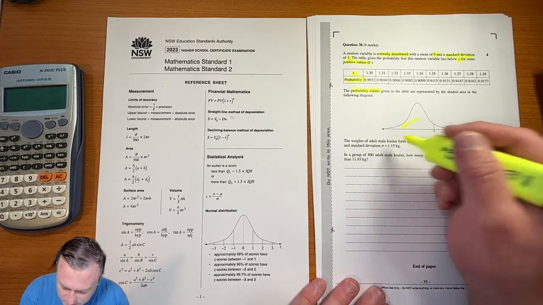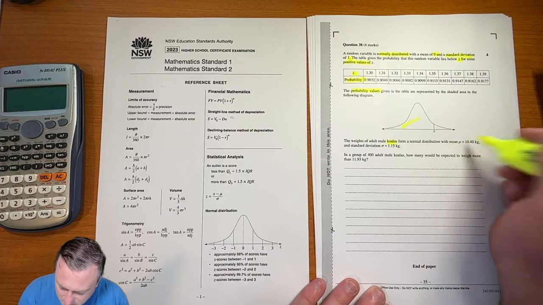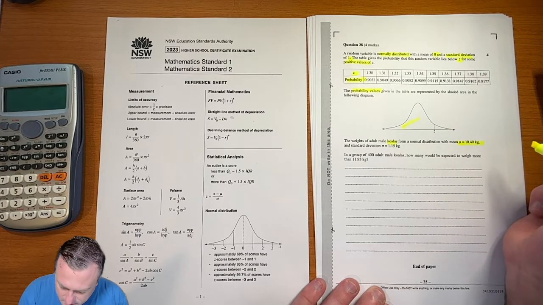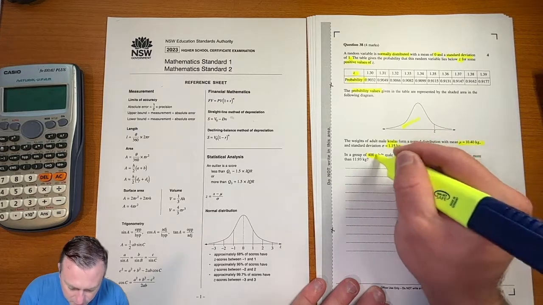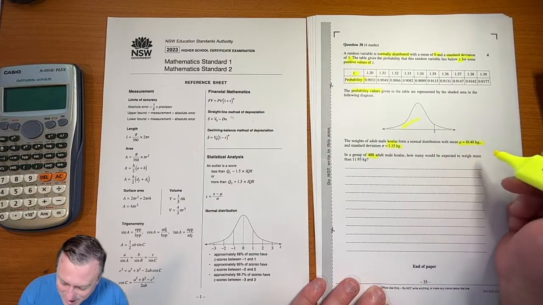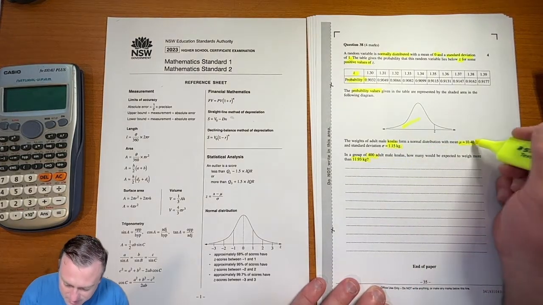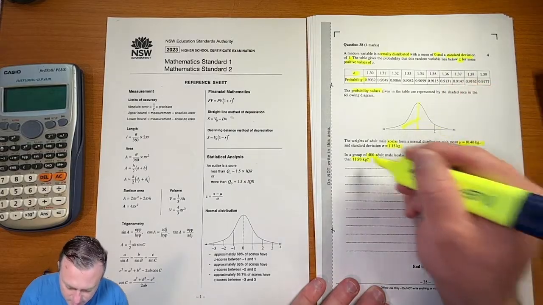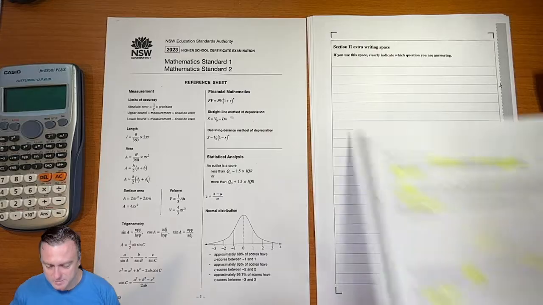The weight of average male koalas is normally distributed with a mean of 10.4 and a standard deviation of 1.5. In a group of 400 koalas, how many would you expect to weigh more than 11.93? So the mean was there, which would be that. That would be there, which would be that. We'll come back to that.